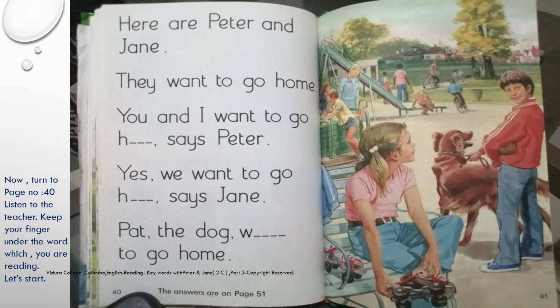You and I want to go... Here we are given only the letter H. We have to fill in the blanks. As mentioned earlier, they want to go home. So the missing letters are O, M, E. Home.